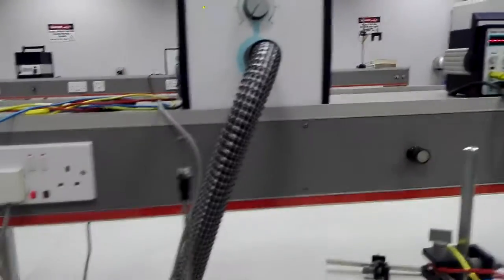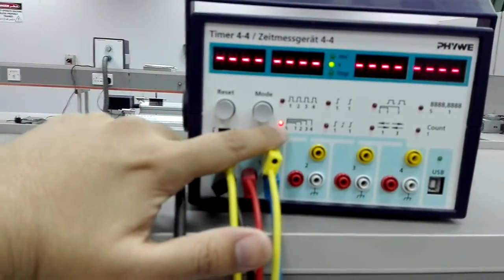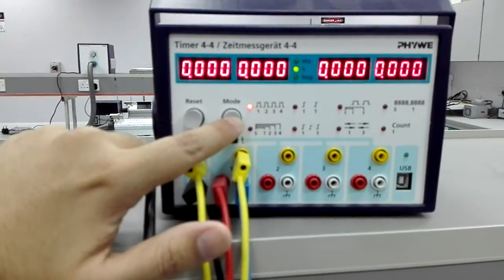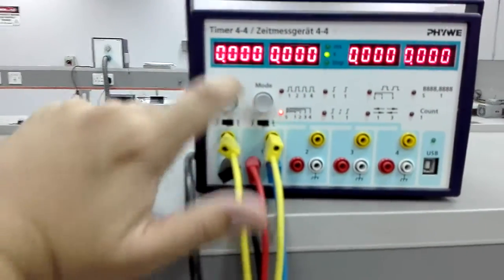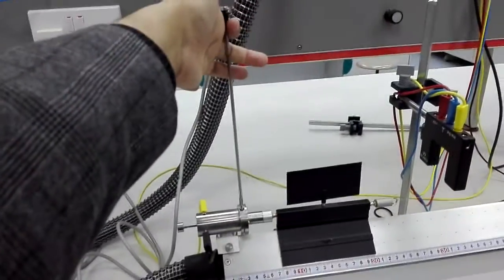So here's the timer. This measures the time. You have to keep this in S mode. You can change the mode like this, but you have to make sure that this is in the S mode, and you have to press reset every time you take a reading. And this button releases the magnet.